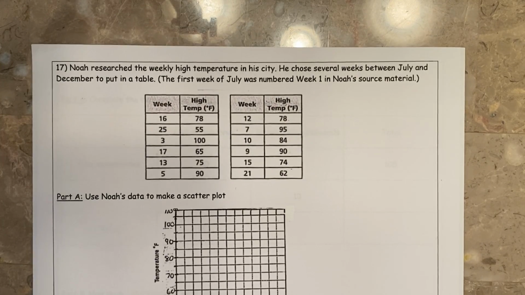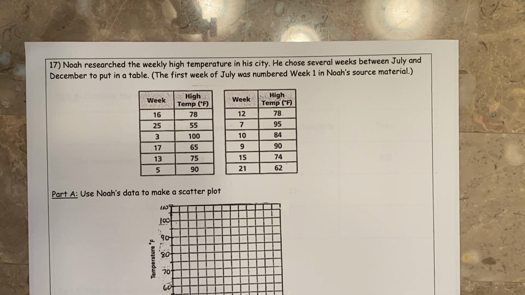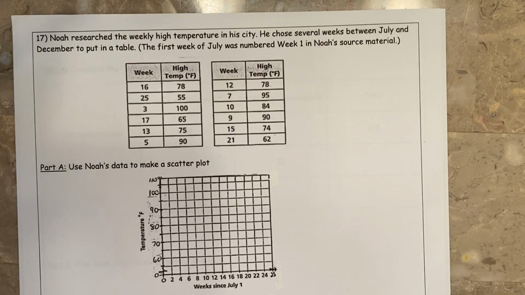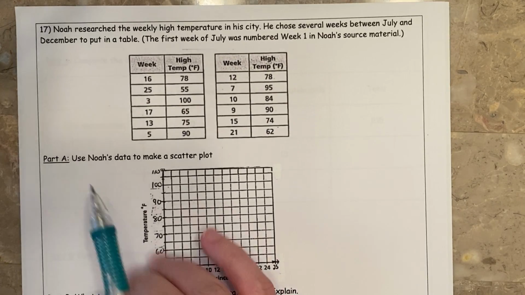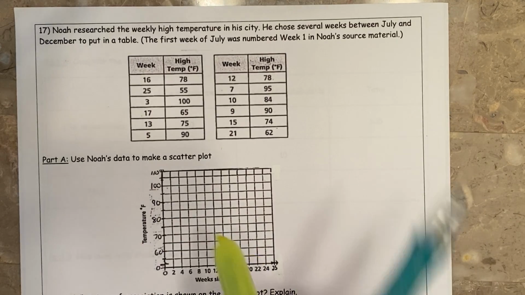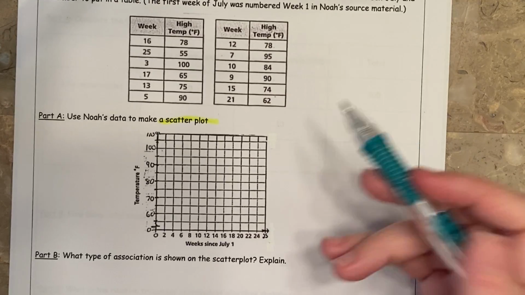Don't worry. Noah researched the weekly high temperature in his city. He chose several weeks between July and December to put in the table. The first week of July was numbered week 1 in Noah's source material. Okay, so the first thing we have to do is use Noah's data to make a scatter plot. So just make sure that everything is done.